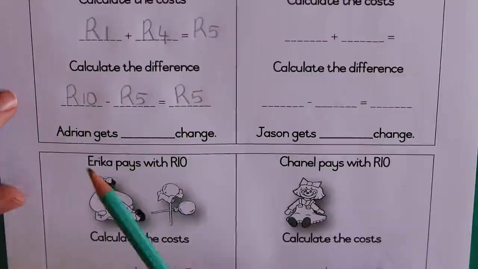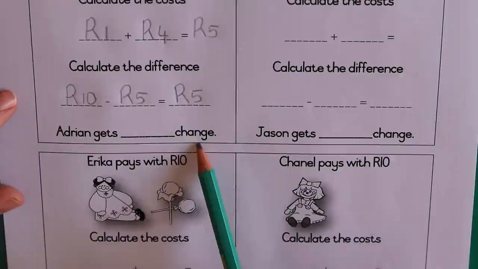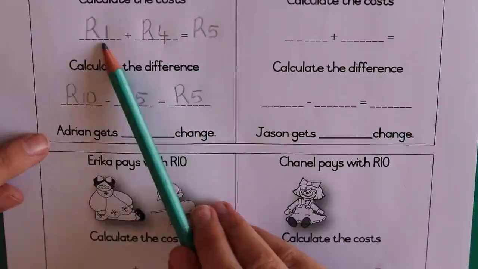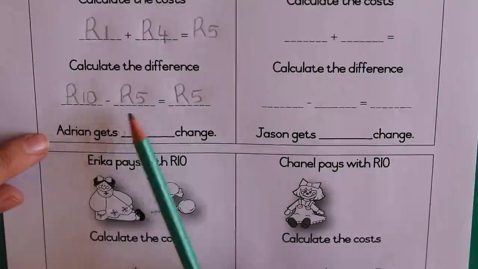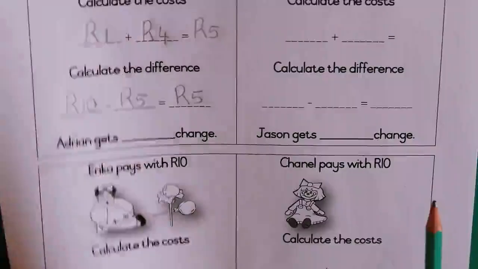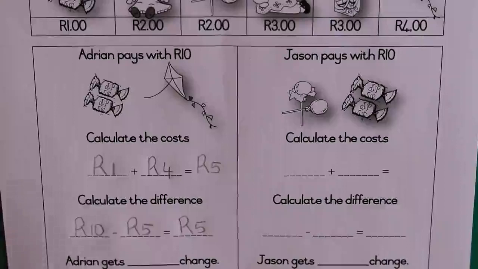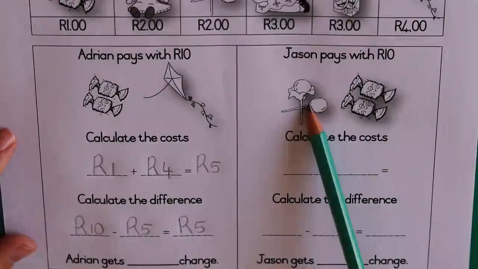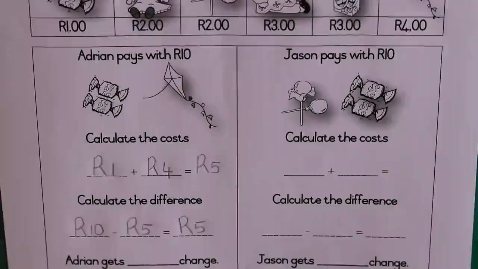Good. Now this one says Adrian gets, and we would just say R5 change, but you don't have to write that part in your book. So you're only going to write this, 1 plus 4 equals 5, and then R10 minus the R5 leaves you with R5 change. I'm going to do one more with you, and the other two you're going to try by yourself. Okay, he has lollipops. He wants to buy lollipops and he wants to buy sweets. Lollipops and sweets. Let's have a look what that would be.